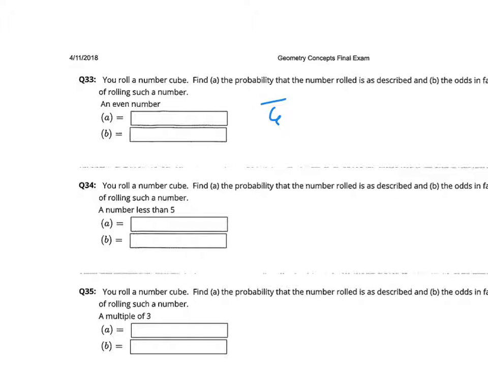And then for B, okay, what are the odds that you would roll an even number? So how many even numbers are there over how many not even numbers? Okay, and that's what would go here. 34, make that a gimme.